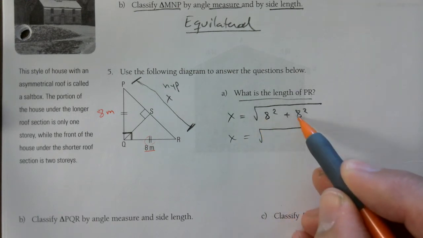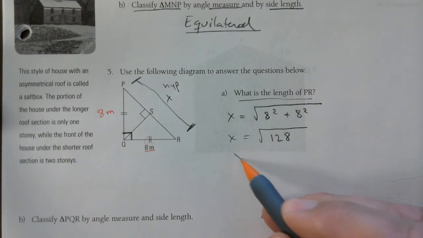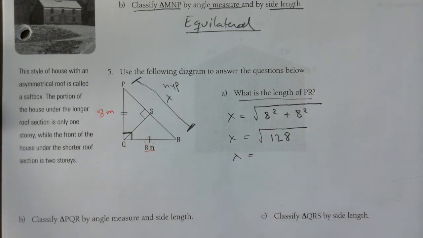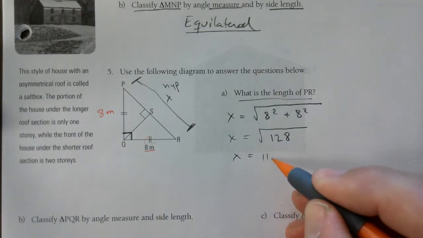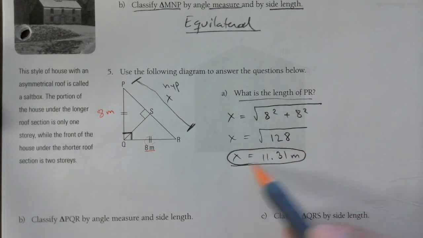8 squared and 8 squared is 128, sorry, which is in turn about 11.31 meters. That's all I needed to do there.